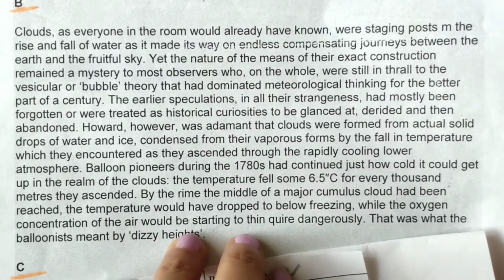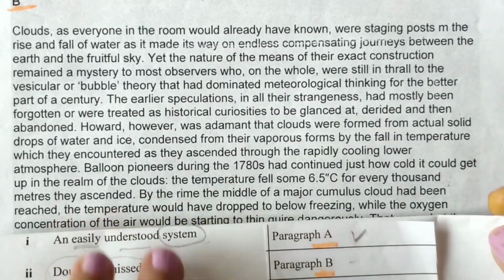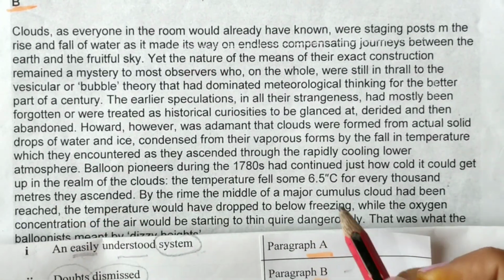That paragraph will be difficult, I will be telling you. So read it, pause the screen please.